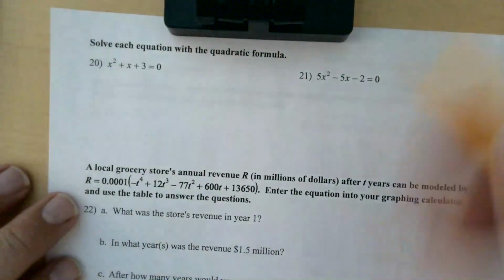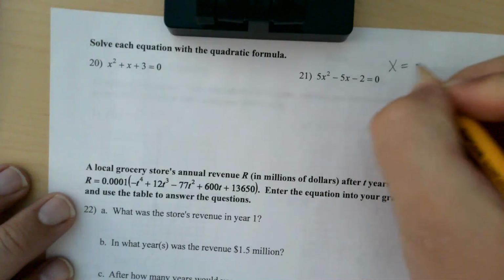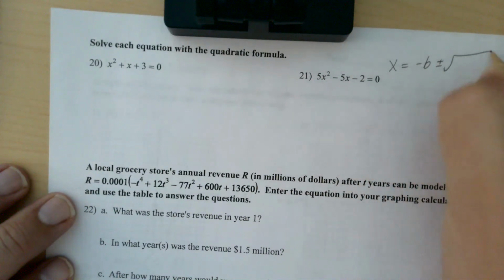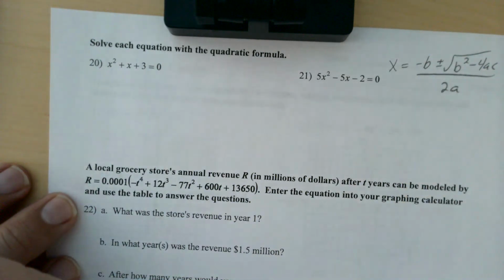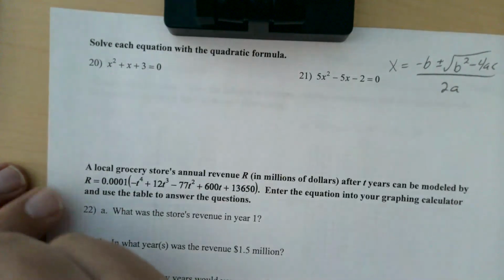Okay, last page, and this page won't take us long. I review the quadratic formula. So let's quickly review. Opposite of b plus or minus the square root of b squared minus 4ac, all over 2a. Okay, both of these are in standard form.